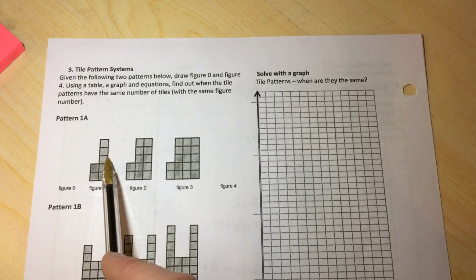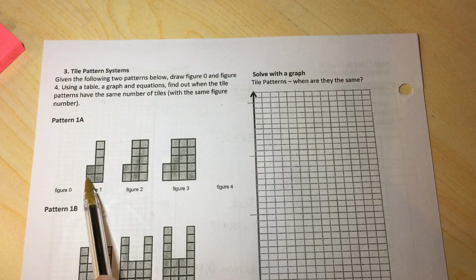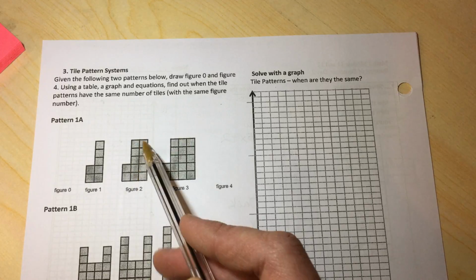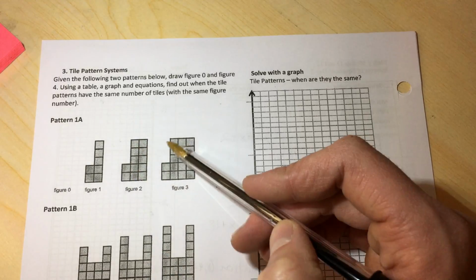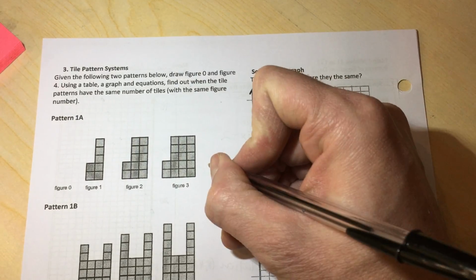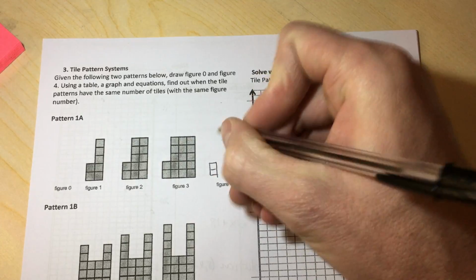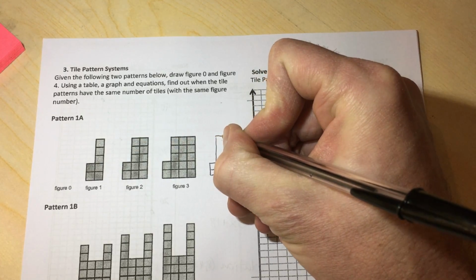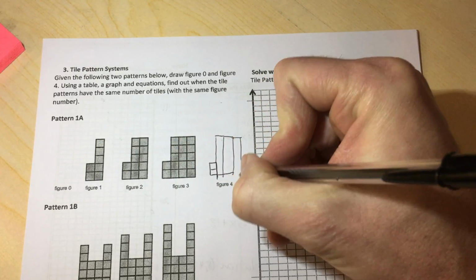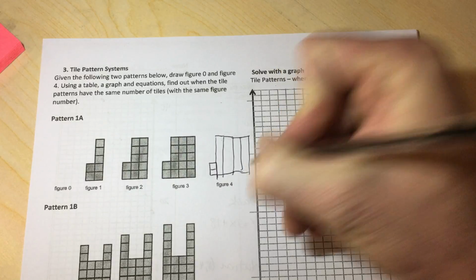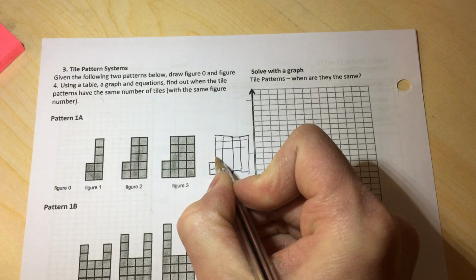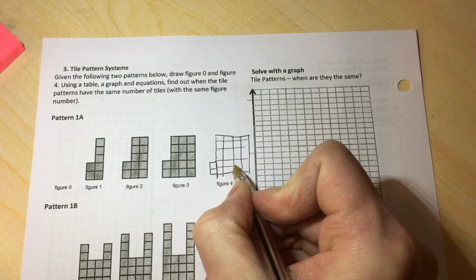Okay, so our pattern here on pattern 1A, you can see that we're starting off with 2, and then we have 5 here, and 2, and then we have 5, and we've added 5 more, and then 2, and then we've added 5, 5, and 5. So each time we're adding a block of 5, right? So we're going to go 5 here, 2 there to start with, and then we're going to go 1, 2, 3, 4. I know my drawing skills are just fantastical. Okay, right there.